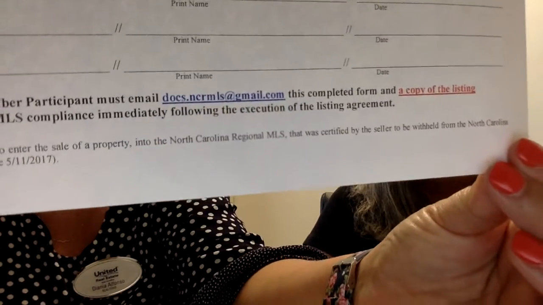Now, the flip side to that is if you have a seller that is not going to be wanting you to list it in the MLS at all, this form is the form that you would use for that. There would be an additional step because per the rules and regulations, page 63, you are going to then have them fill out the rest of this, and you are going to be emailing and sending this to the regional MLS with a copy of your listing agreement. And their email, I'll bring it up close for you, is on the bottom in blue. So the instructions are clearly on there.